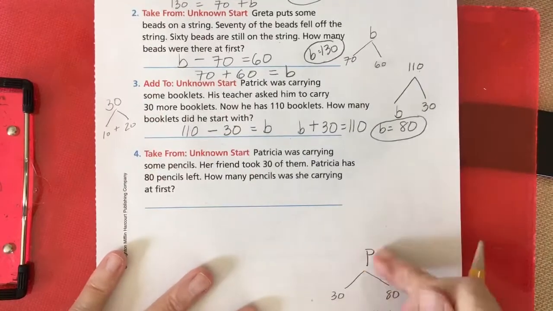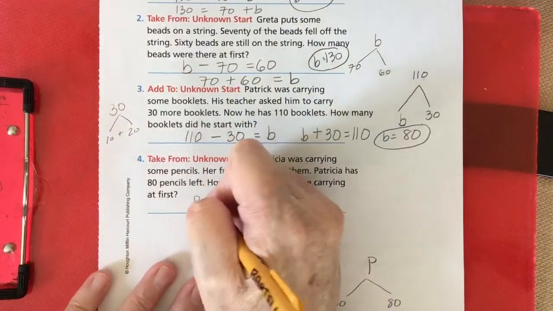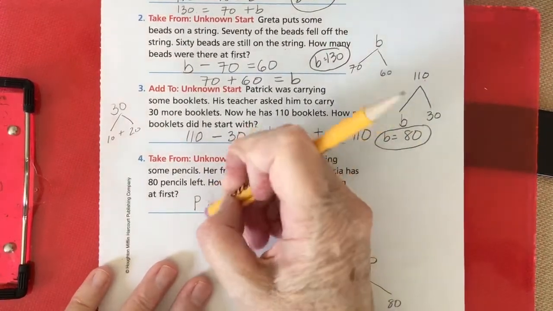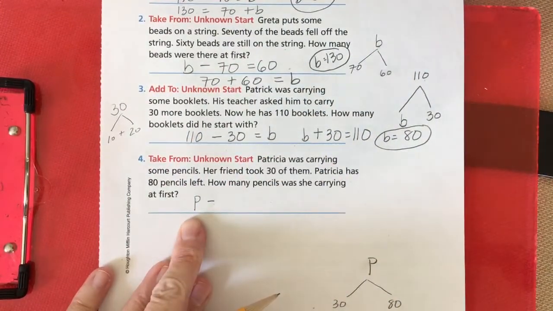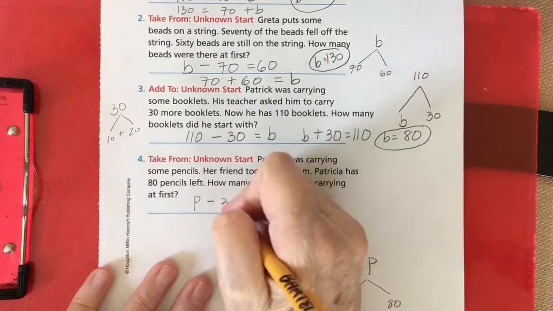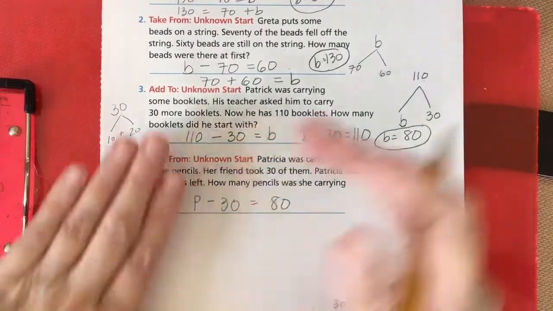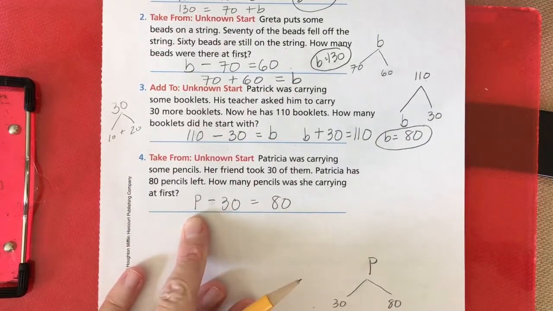Think about Math Mountain. Okay? We don't know what she started with. We do know she started with a certain number. Her friend took 30. That left her with 80. So this is our equation with our variable.